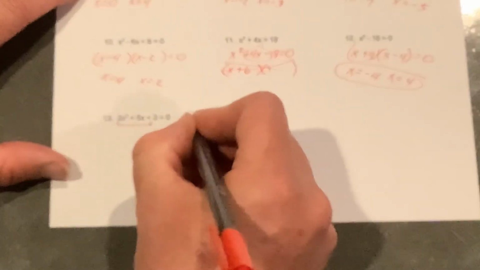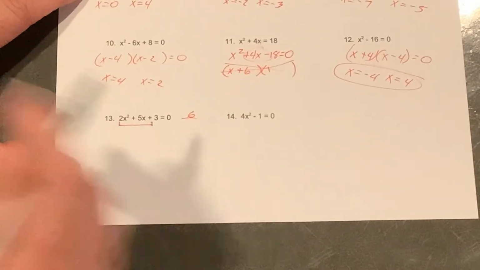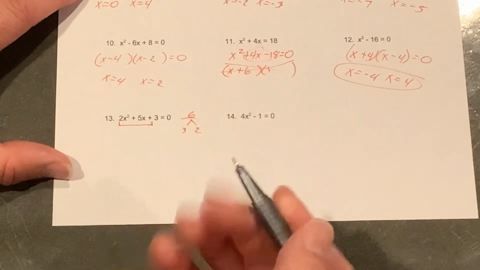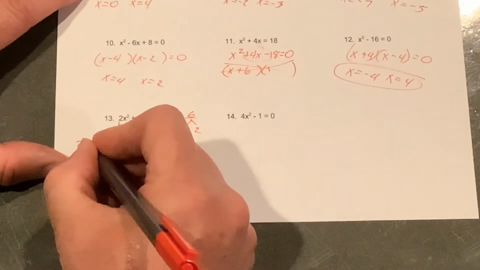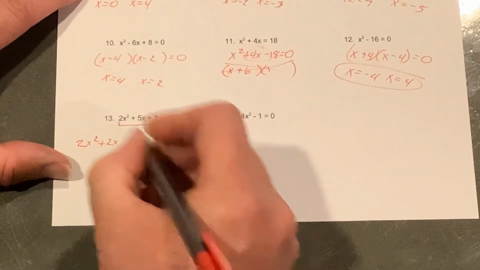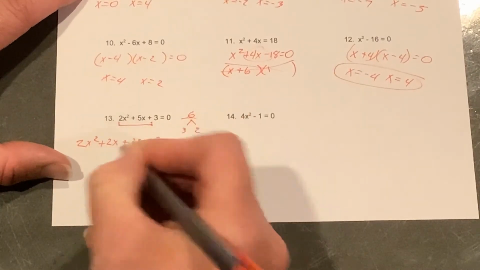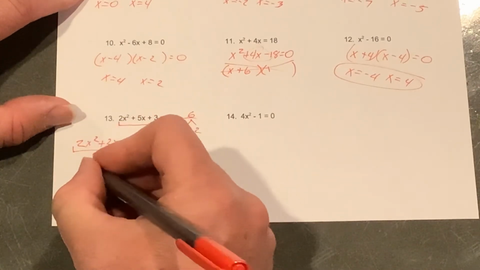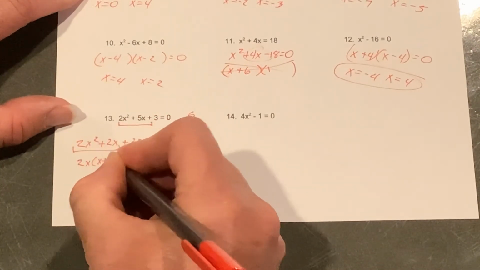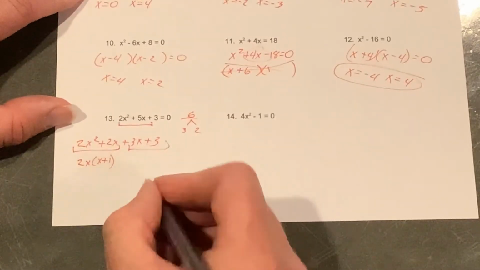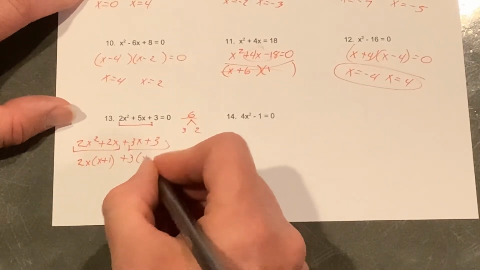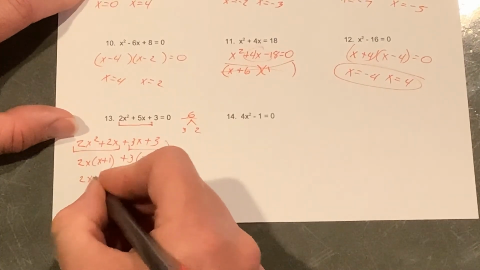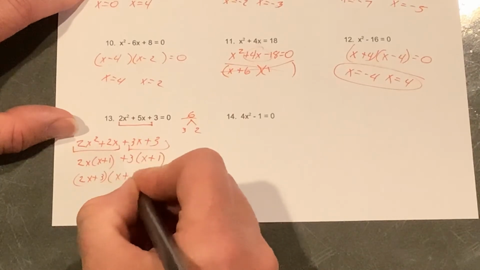2 times 3 is 6. That's our magic number. We need two numbers that multiply together to be 6 and add together to be 5, which are 3 and 2. Or 2 and 3, it doesn't really matter. So I'm going to make this 2x squared plus 2x plus 3x plus 3. I put the 2 first and the 3 second just to group them better. Now I can factor a 2x out of that. That's going to give me 2x and x plus 1. I can factor a 3 out of those. It's been a while since we've done that. That's going to give me x plus 1. Okay, so now I have factors of 2x plus 3 and x plus 1.